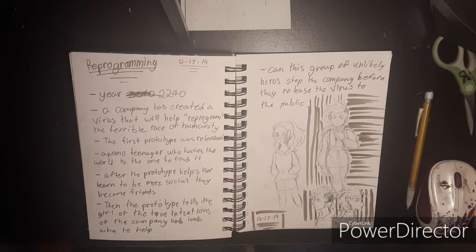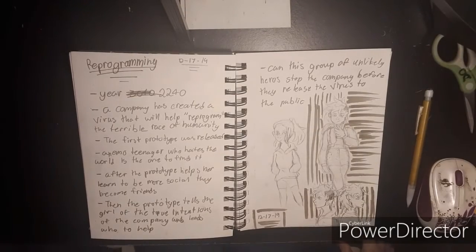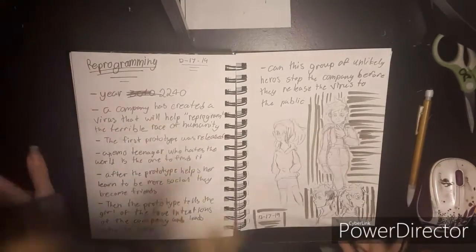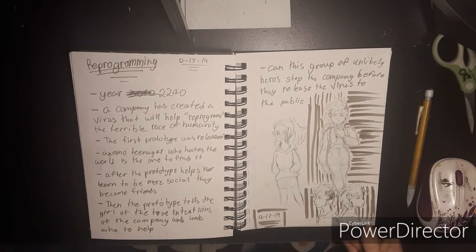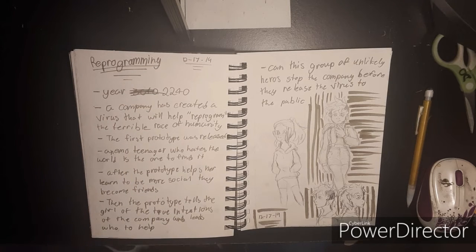Okay, here we go. So I have an announcement, and I'm going to do this because I have committed myself to it, and I've gotten so excited about it. I want to do a comic. A real comic. The story is called Reprogramming, which is this. It takes place in the year 2240. I was going to do it in 3040, but I thought that's a little too far into the future for the events that were happening in this one.